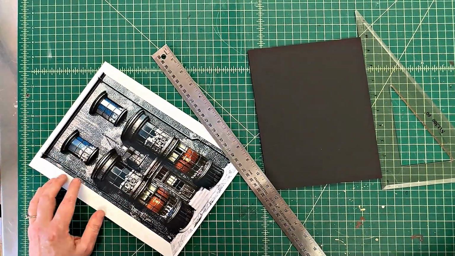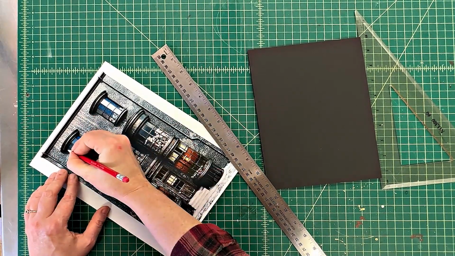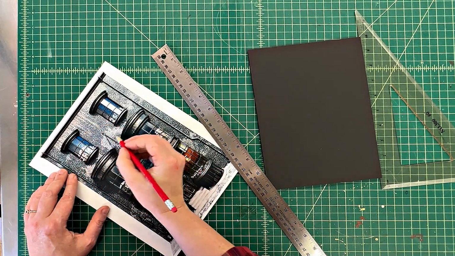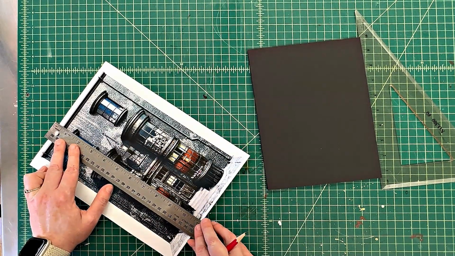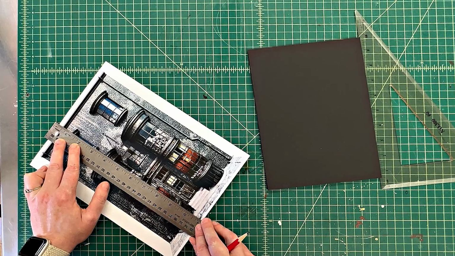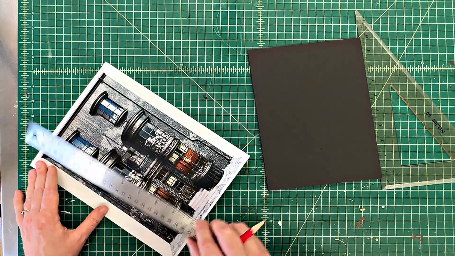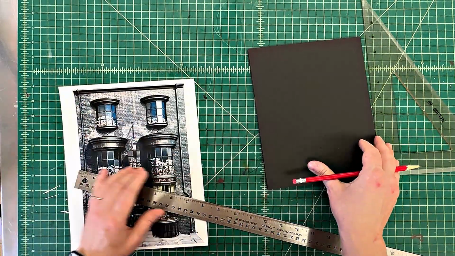We need to figure out where those windows sit because we're going to take the windows out so that we can put a frame in later. So I'm going to measure where that window sits in the wall. I'm going to square it off because what I'm seeing has a little bit of an optical illusion with those curved bits that come out.